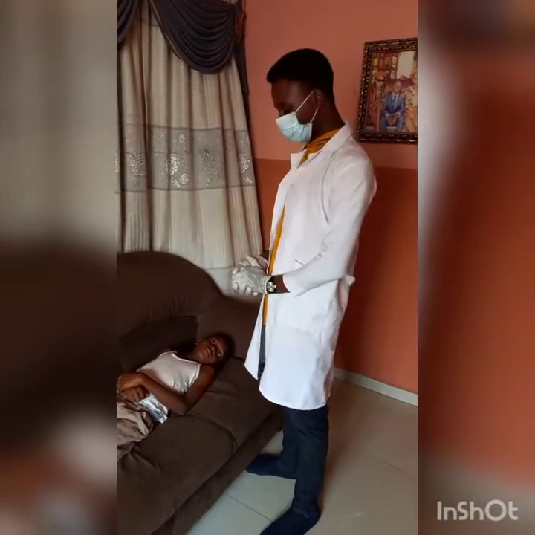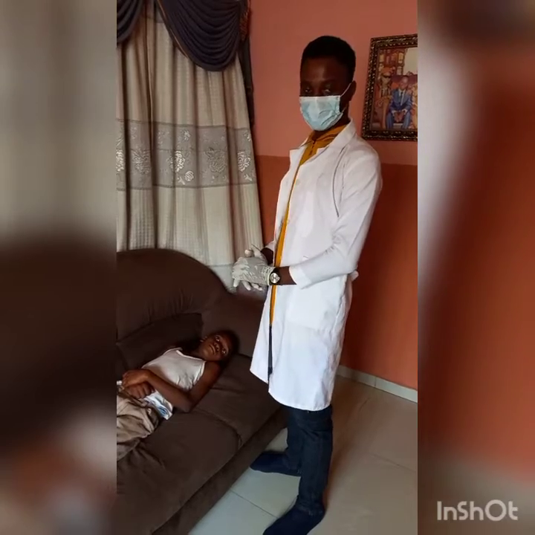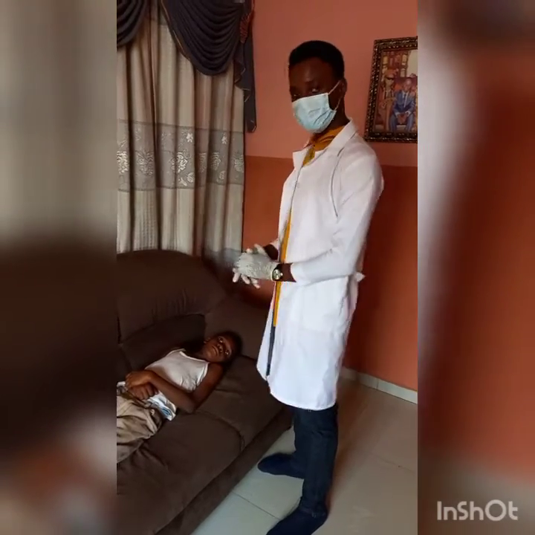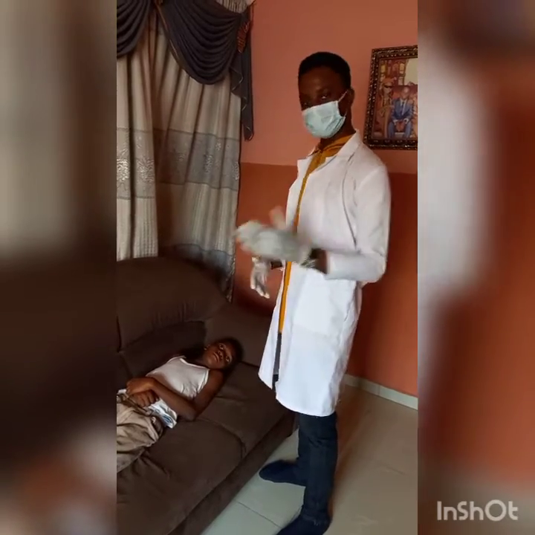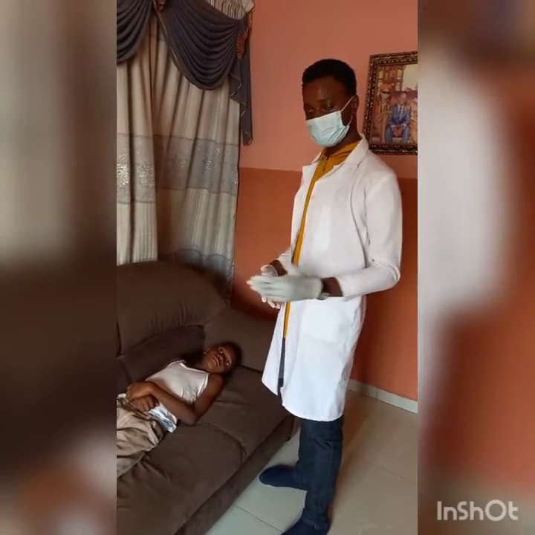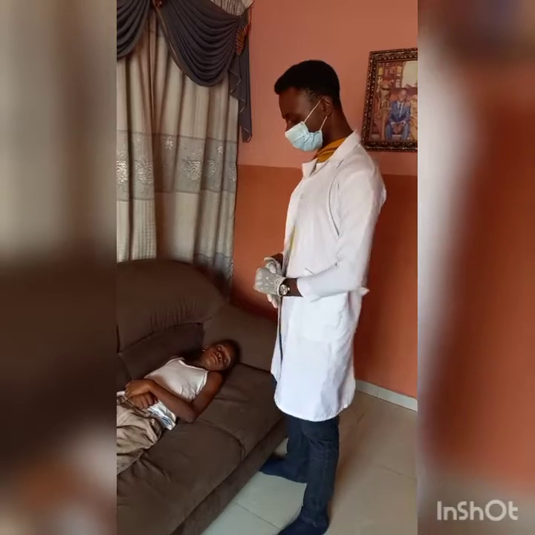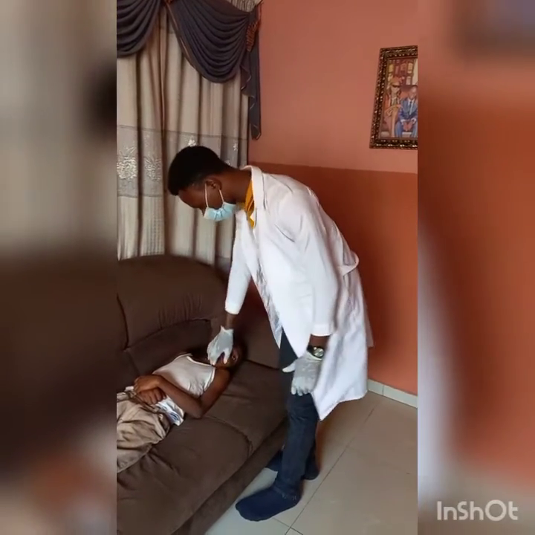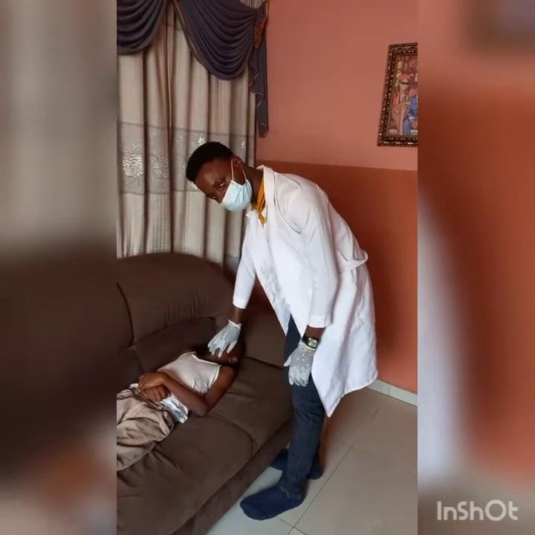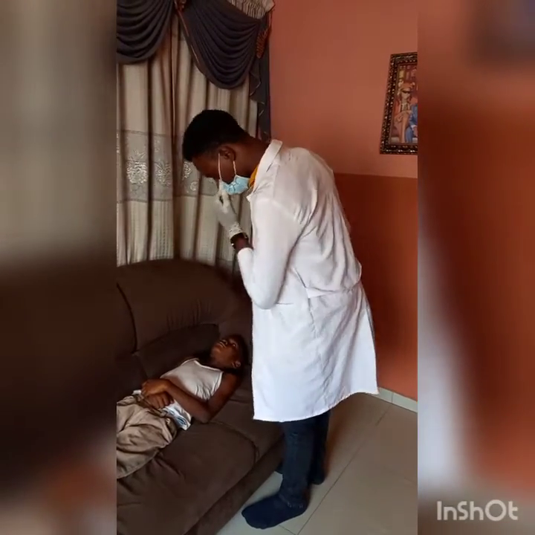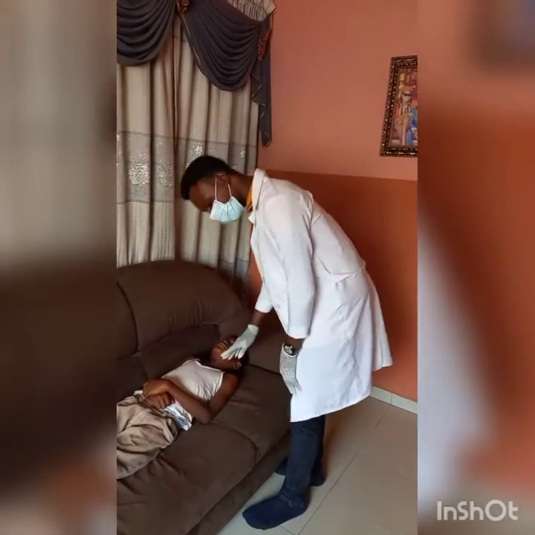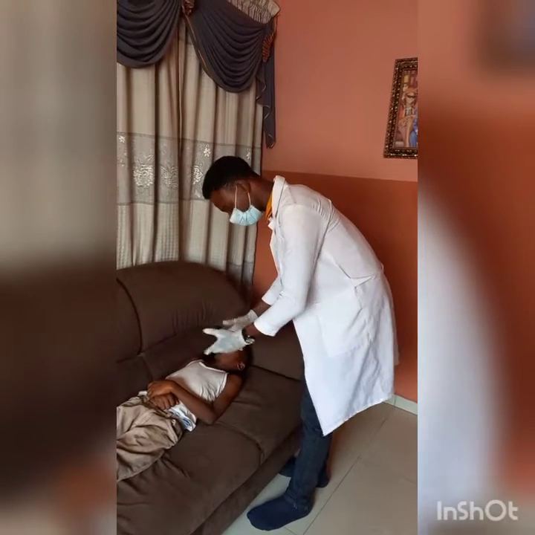Firstly, I'll be showing you how to perform CPR in an adult. The first thing you have to do is inform the EMS, or have a person inform the EMS, which is the emergency system. Then you make sure your patient's airway is open, which is done by keeping the patient's face straight like this. When you see the patient's airway is open, you check for breathing.